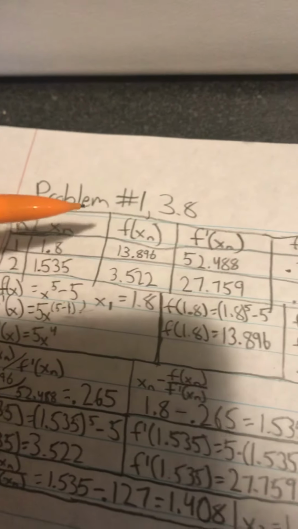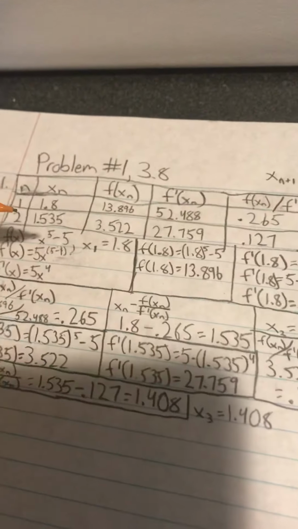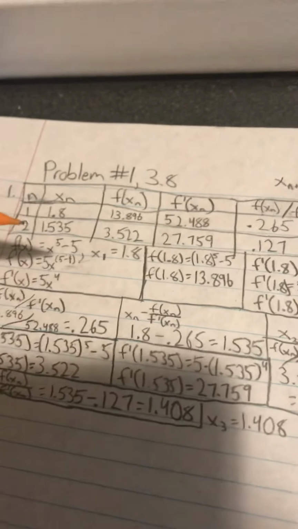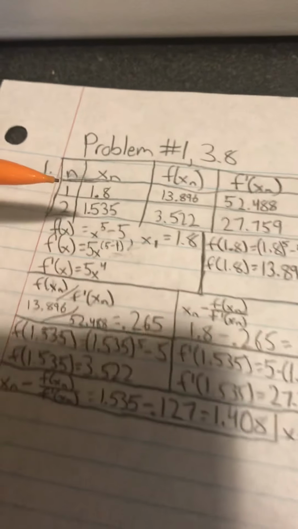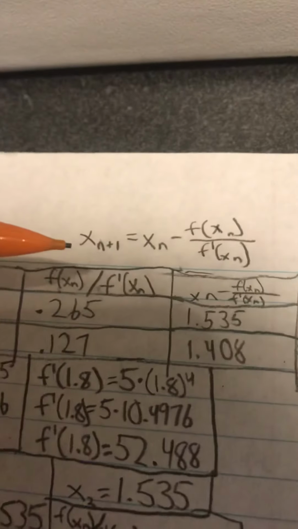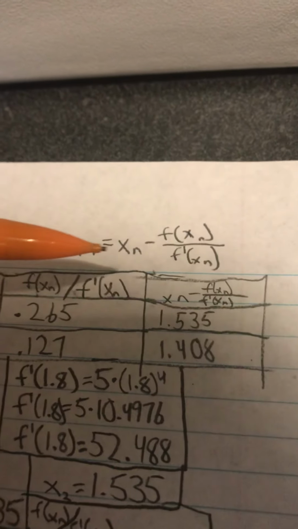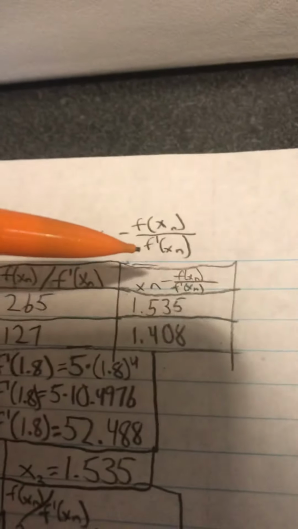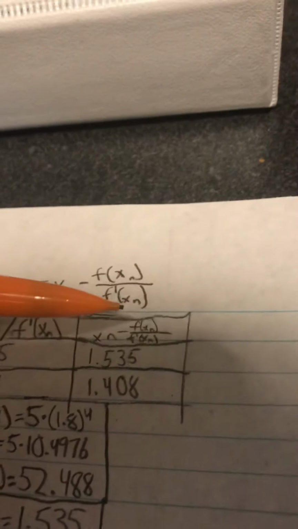So I did problem number 1 of chapter 3.8, and they want you to calculate 2 iterations of Newton's method to approximate a zero of the function given the initial guess. And they give you 8 slots of this chart to fill out, and you had to find the answer for each one of them. Newton's method is x_(n+1) = x_n minus f(x_n) over f'(x_n).